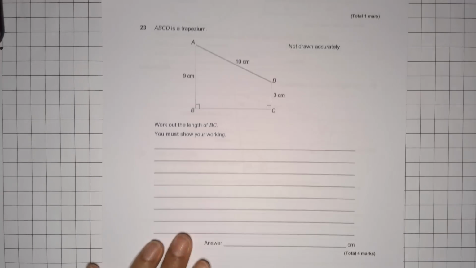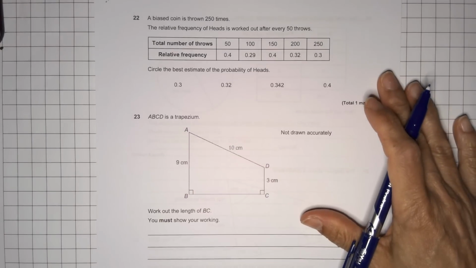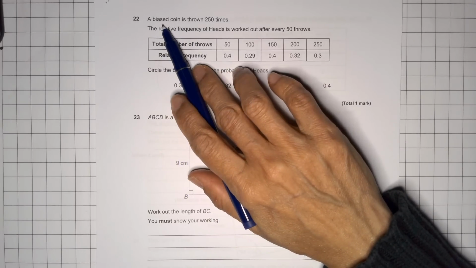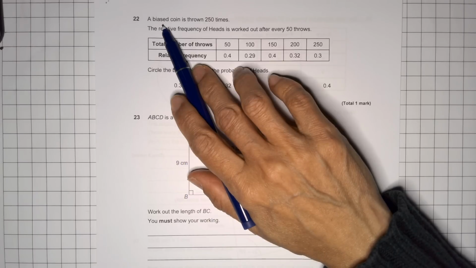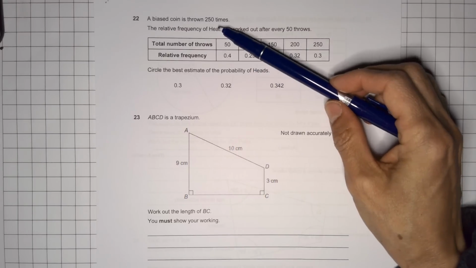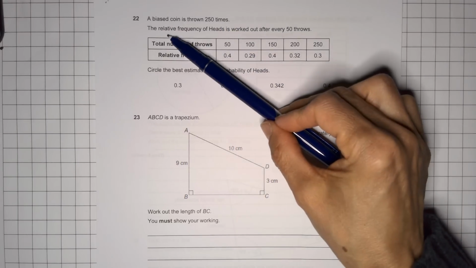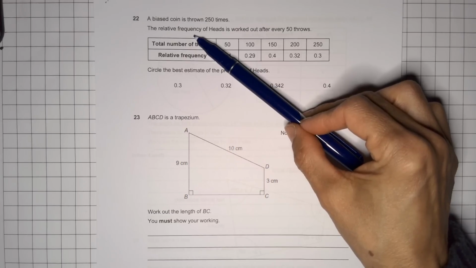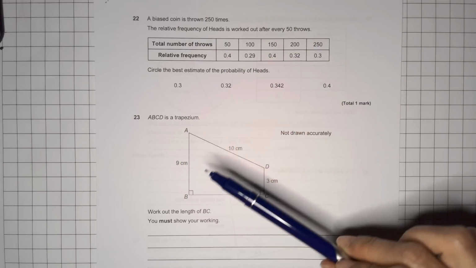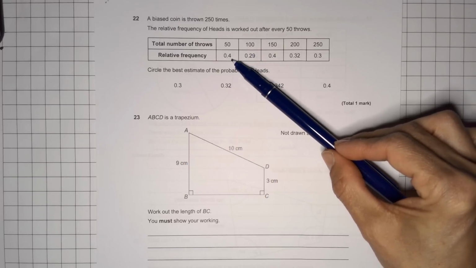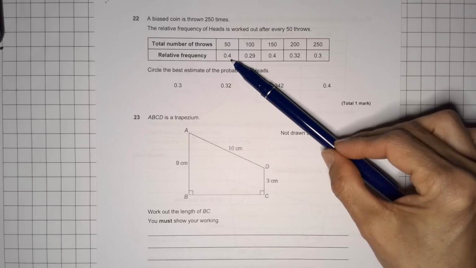21, so now we're on to question 22. And question 22 says a coin that is biased. That means it will not land equally, it will land more times on one side than on the other. And it says it's been thrown 250 times. And they've looked at the relative frequency, in other words, how often it's landing on heads after every 50 throws. So it's thrown 50 times, and in that case you get 0.4 as a proportion of times landing on head.